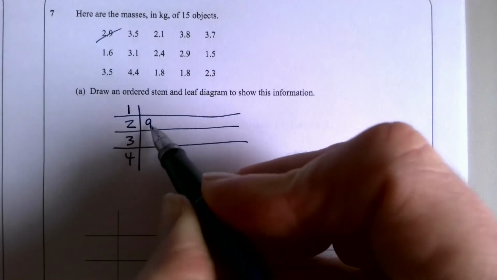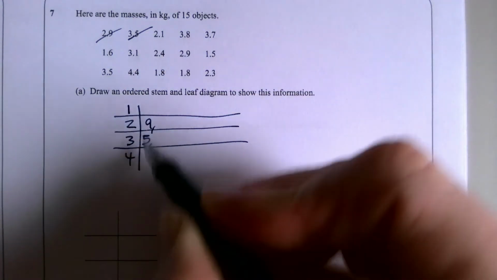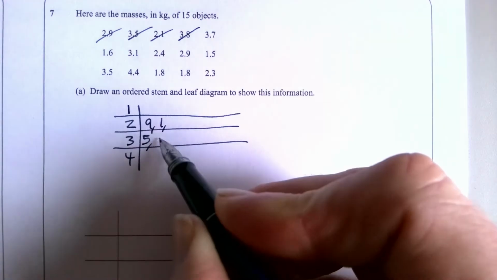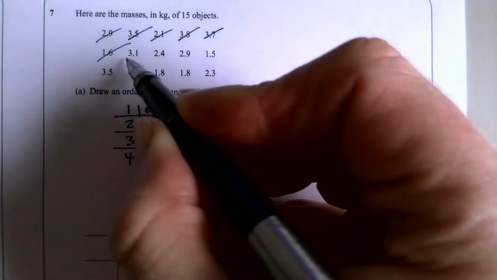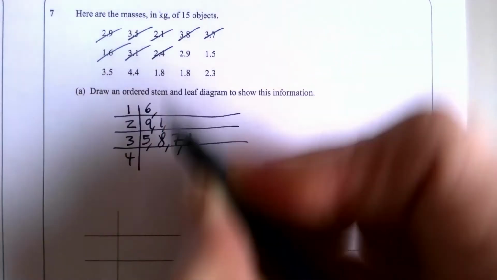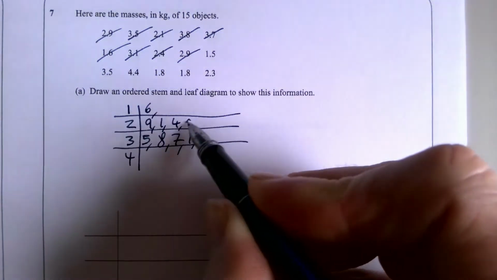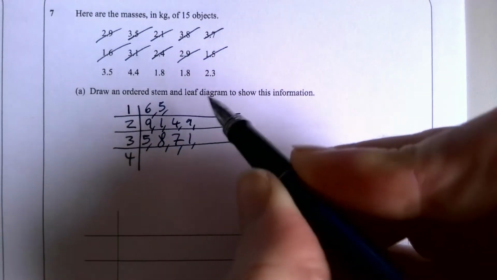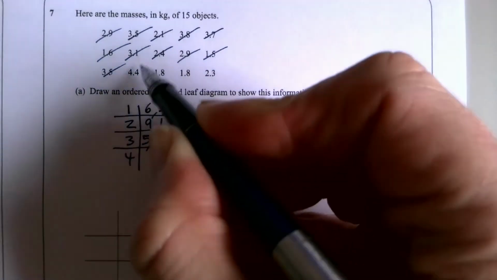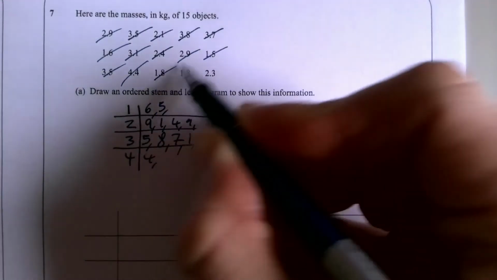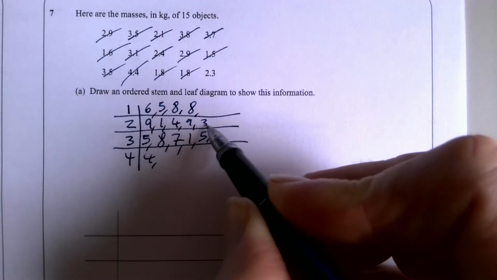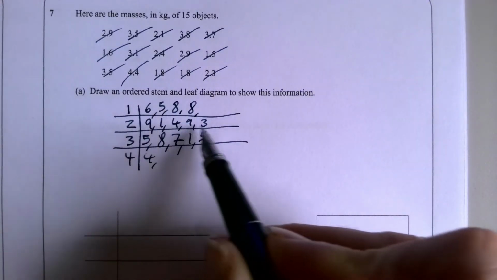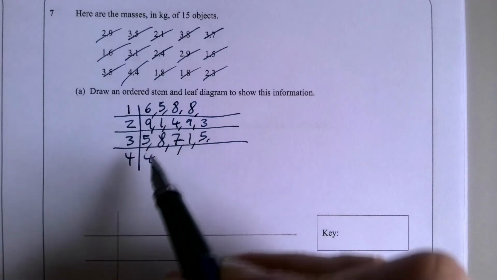And then I'm just going through 2.9, 3.5, 2.1, 3.8, 3.7, 1.6, 3.1, 2.4, 2.9, 1.5, 3.5, 4.4, 1.8, and another 1.8, and 2.3. 15 in total. So that's me 1 point.